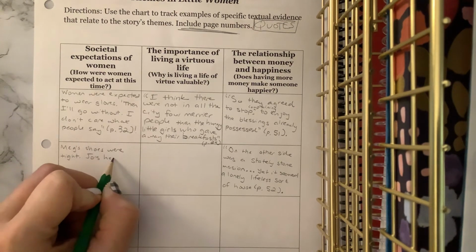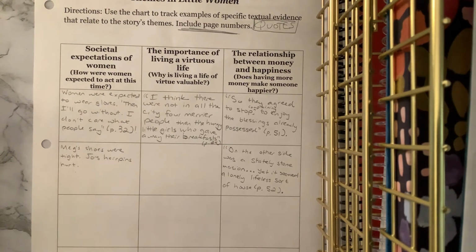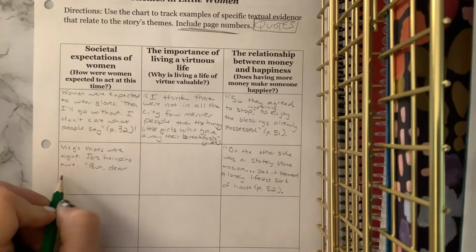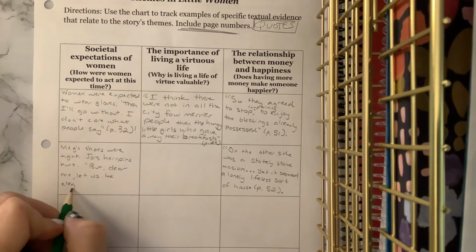Jo's hairpins hurt. But then our quote. But, says our narrator, "dear me, let us be elegant or die."